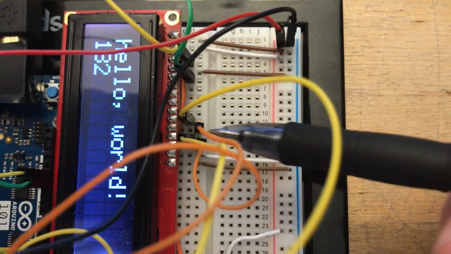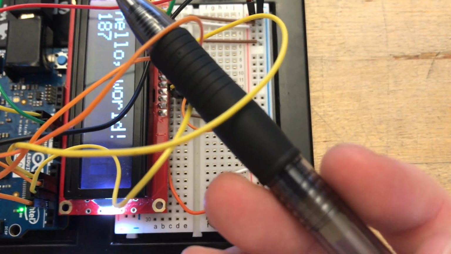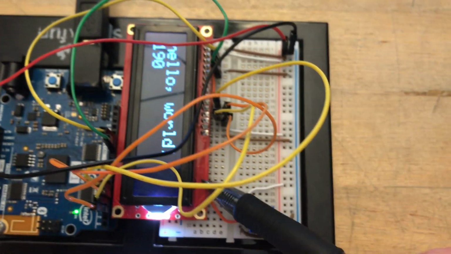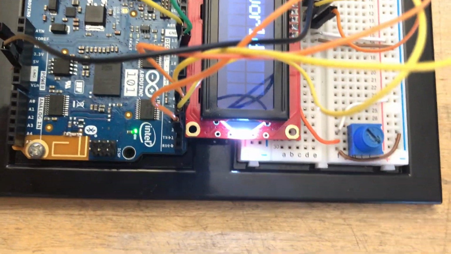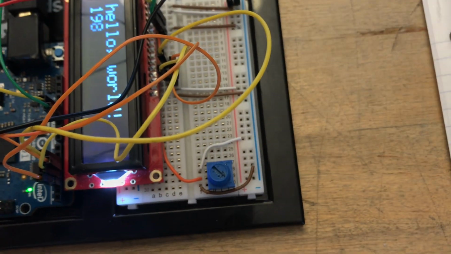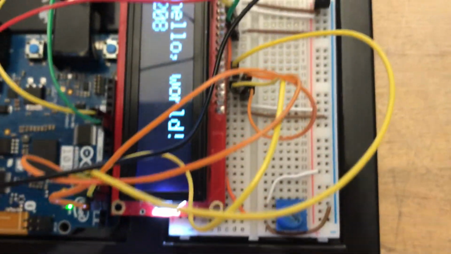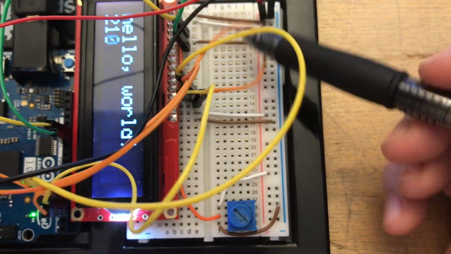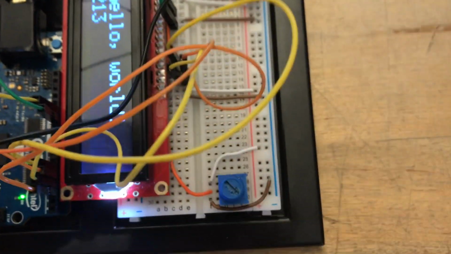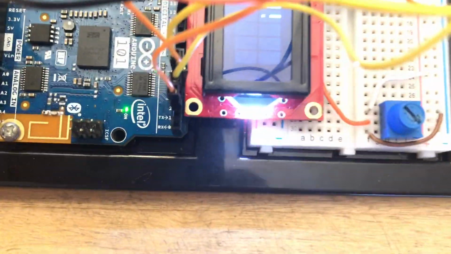Then this orange wire, which is next, is connecting data bus bit 5 on the LCD board to pin number 4 on the Arduino. This yellow wire here connects pin number 13, data bus bit number 6, to the Arduino board pin number 3 here. And then finally this orange wire here connects pin number 14, or data bus bit number 7, to the number 2 pin on the Arduino board.